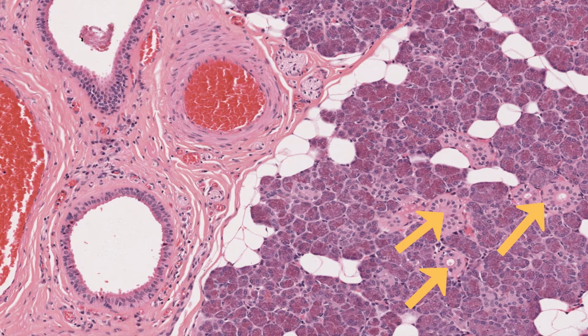Physiologically, there are three types: excretory, striated, and intercalated. The first of these three types is interlobular, while both striated and intercalated ducts lie within the lobule. As I said earlier, connective tissue divides the gland into lobules.